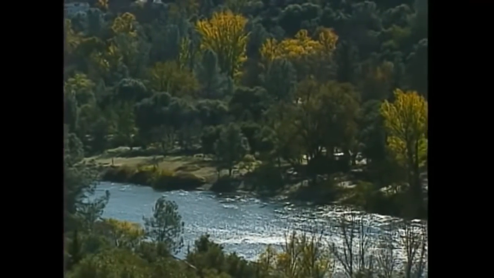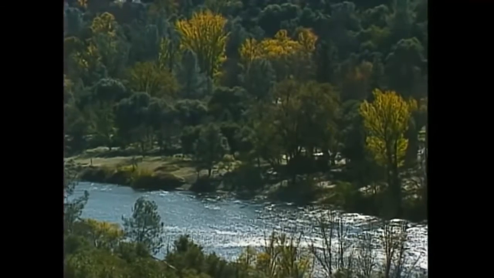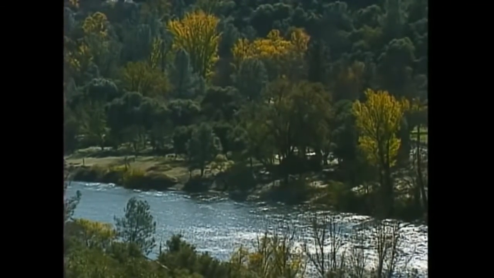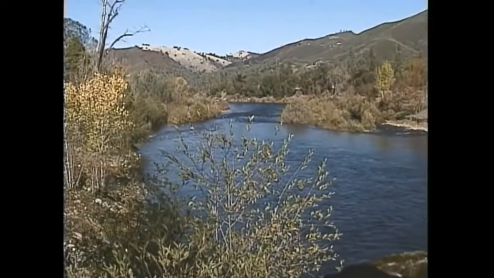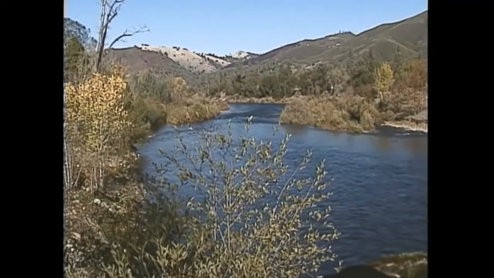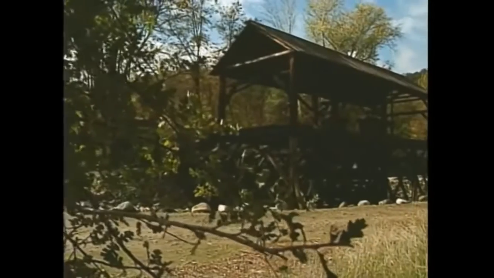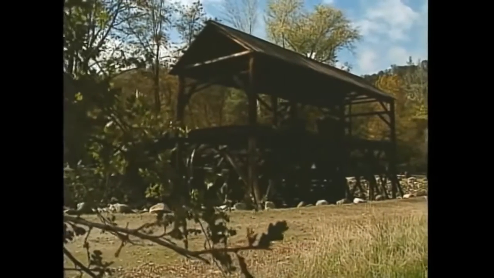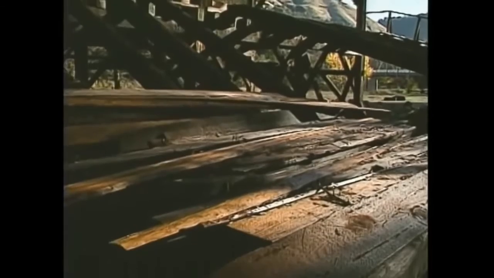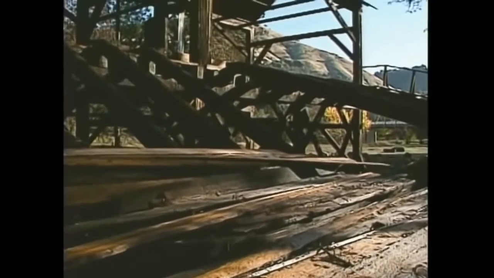Sutter's undoing began here, 50 miles northeast of his fort on the American River. In late 1847, James Marshall and about 20 men were sent here by Sutter to build a sawmill to provide lumber for Sutter's growing ranch. The sawmill was nearly complete when a glint of something caught Marshall's eye.